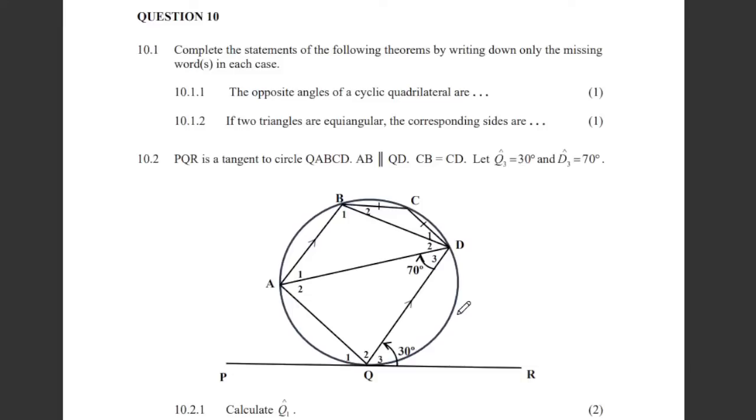Question number 10. So please also learn the statements of the theorems. We need to be able to complete them. So in this case of the opposite angles of a cyclic quadrilateral, what are they? They are not equal, but they are supplementary. Okay. So if two angles or if two triangles are equiangular, then the corresponding sides will be what? Are they going to be equal or in proportion?